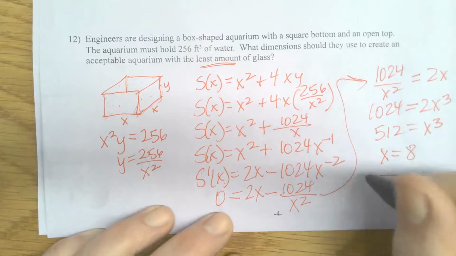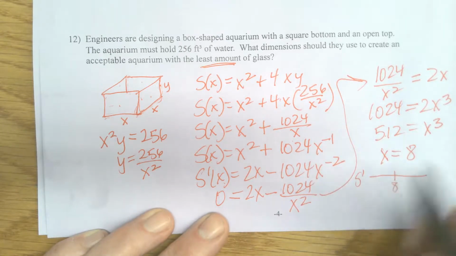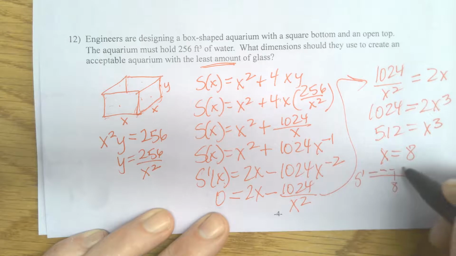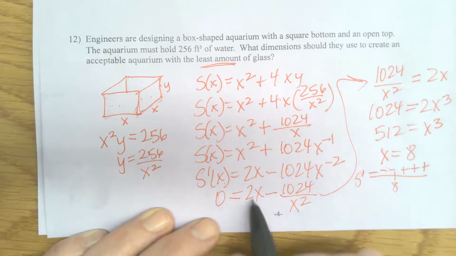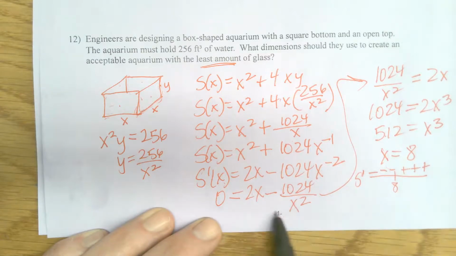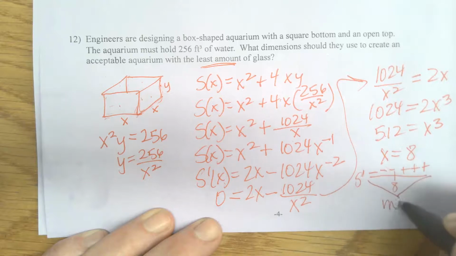I want to do my prime chart, double check and make sure that that is in fact a min. And if I plug in something like 0 into my derivative, I can't plug in 0 because that won't work, so I'll plug in 1. That gives me a negative value, and then I'll plug in something like 9, and when I plug that in there, I'll get a positive value. So decrease to increase, it is a min.